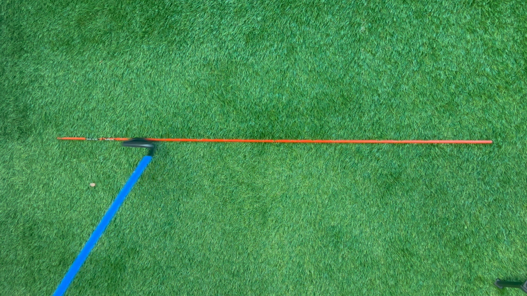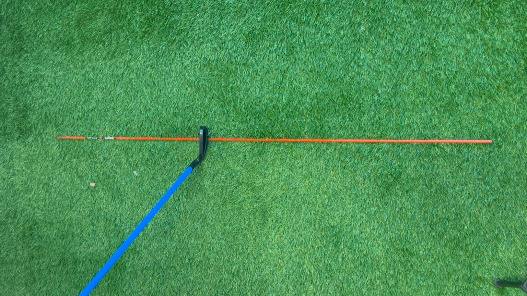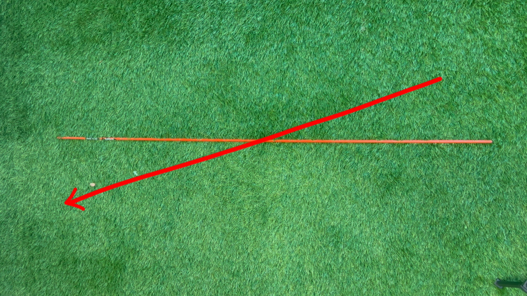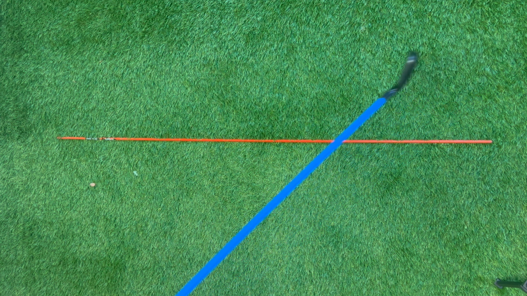This stick on the ground is referencing our target line, okay? So if we talk numbers in terms of club path, we've got 0 club path here. At impact, the club would be moving straight towards the target. We could have a leftward path, which would mean the club is coming from here and working to the left, or we could have a path that's moving to the right. That's the one we eventually want. But the club for a slicer will be traveling left.